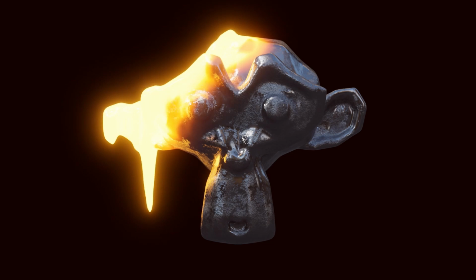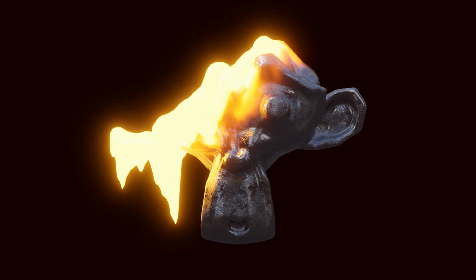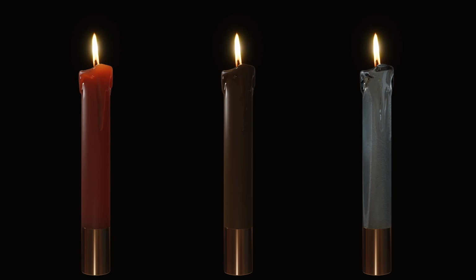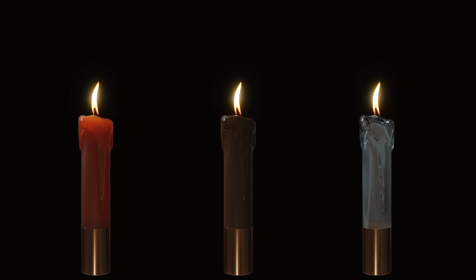Hey everybody, in this video we're going to be creating this awesome melting effect with geometry nodes along with a great dynamic material to really sell the effect.